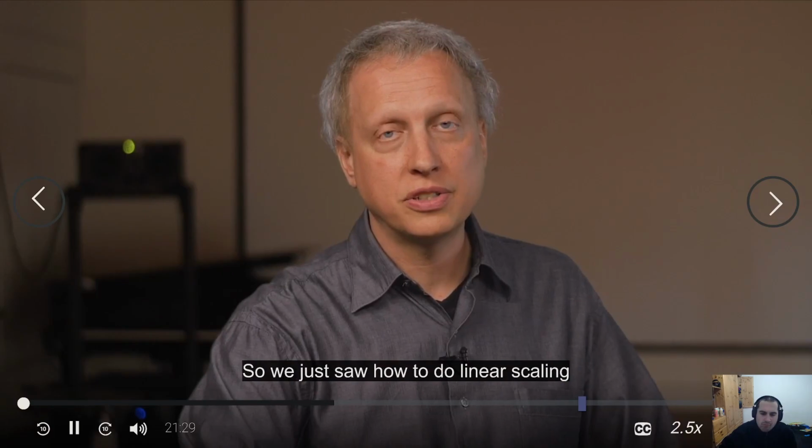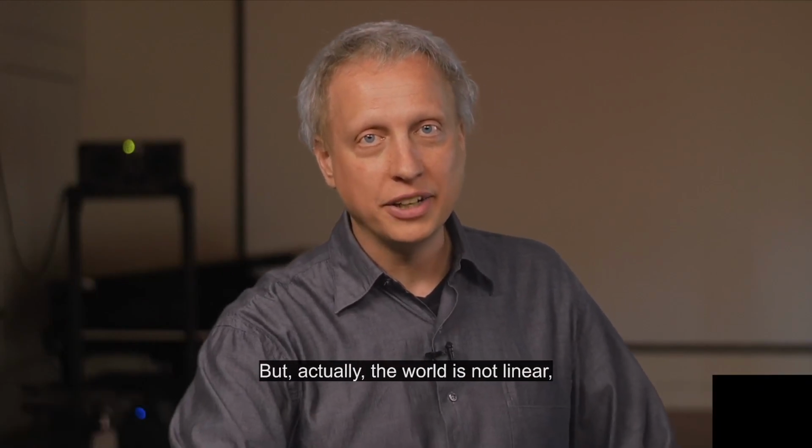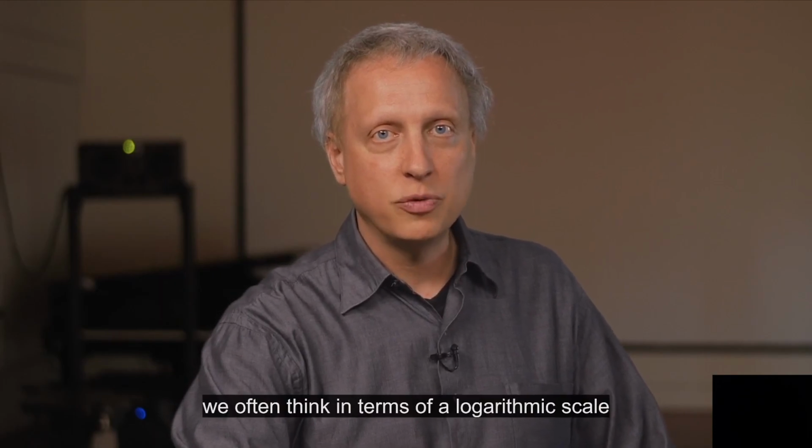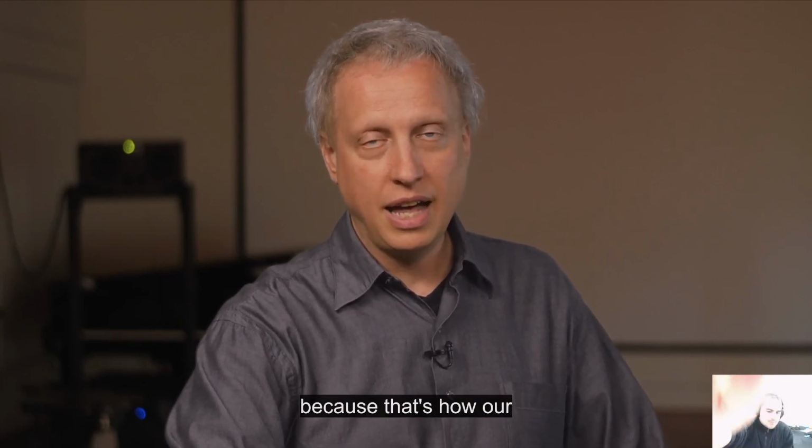We just saw how to do linear scaling and linear interpolation, but actually the world is not linear. And in fact, human perception is not linear. And in particular, in terms of sound perception, we often think in terms of a logarithmic scale rather than a linear scale, because that's how our ears work.